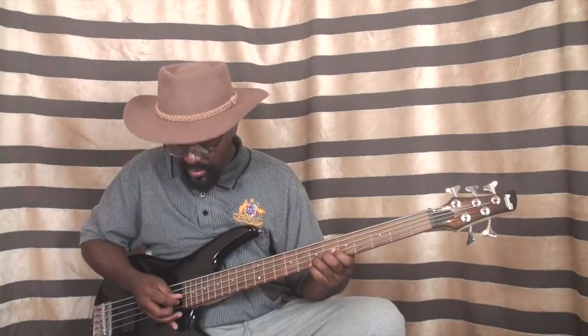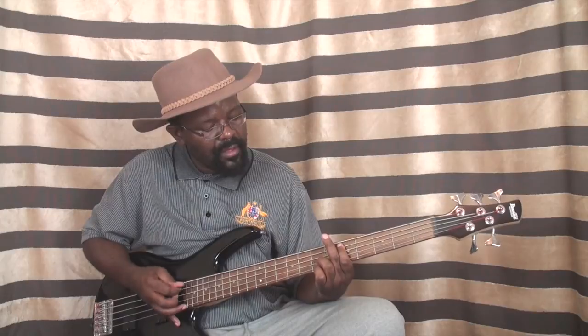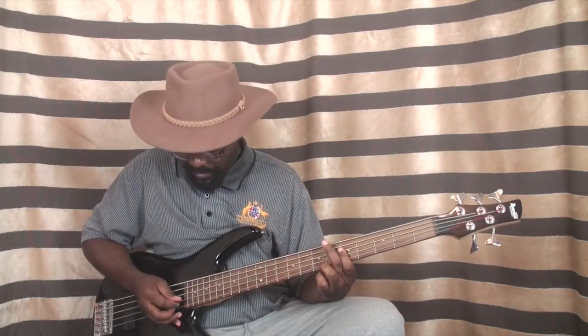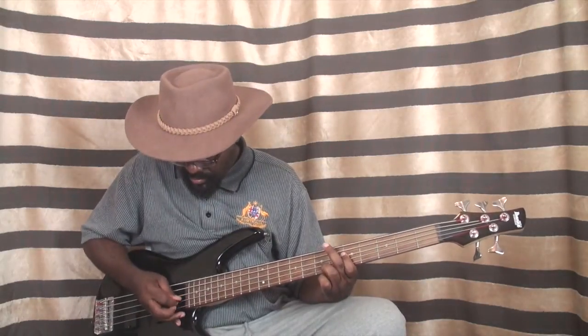And the way you're picking it is you are picking the higher note first, and then you go. So in terms of the right hand, it's actually an up pick on the higher note and a down pick on the lower note. So it goes.